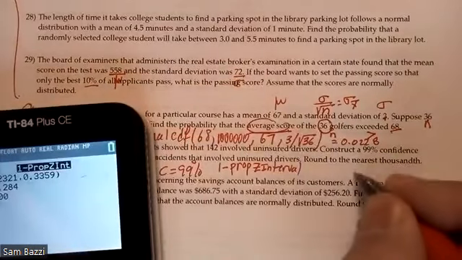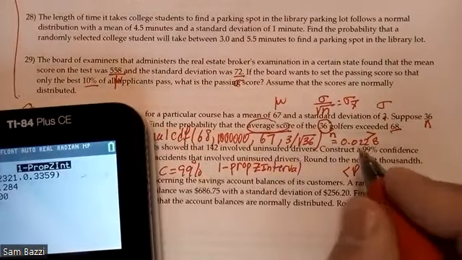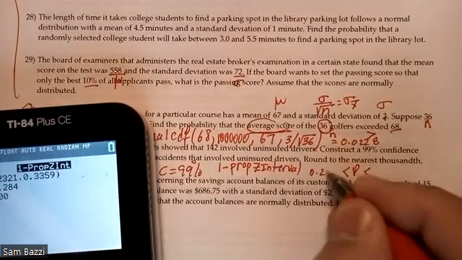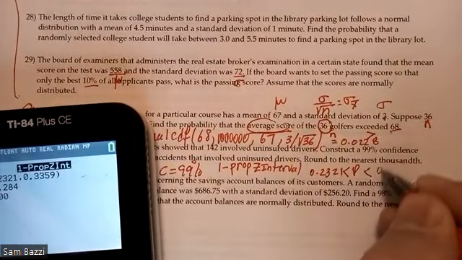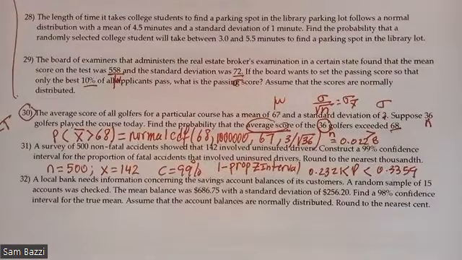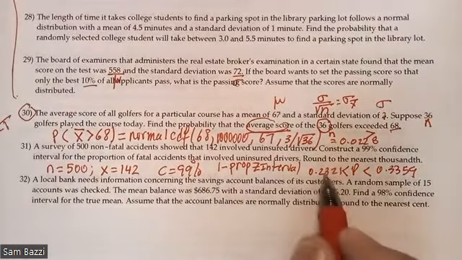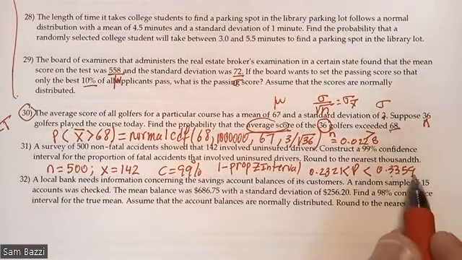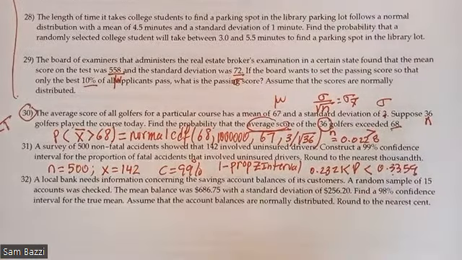Let me write it down. P is between 0.2321 and 0.3359. And that concludes the question. Now, if the question asks you to interpret the interval in words, here's what you say. With 99% confidence, we can say that the true proportion of fatal accident involved uninsured drivers is between 23% and 33.59%. Any questions here?